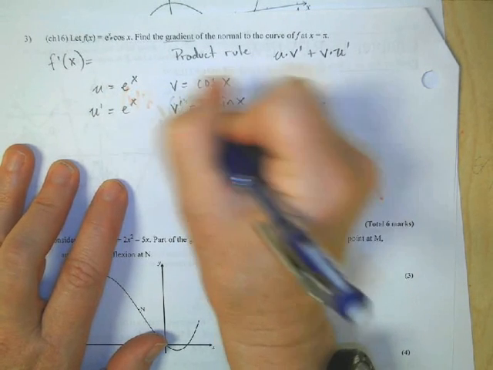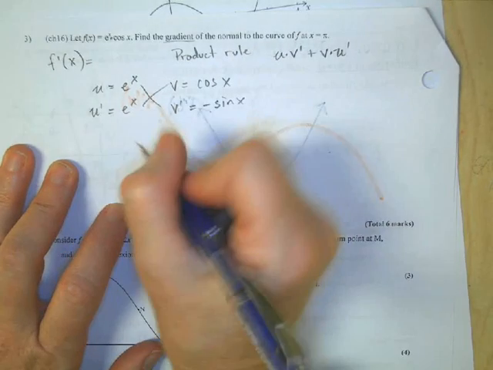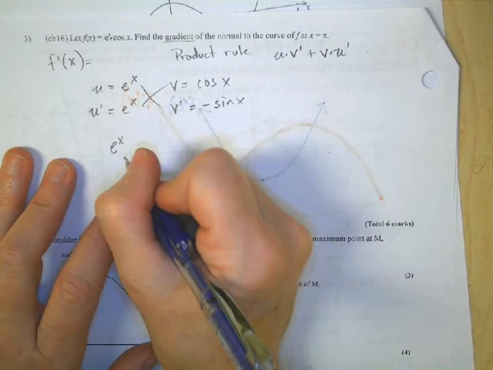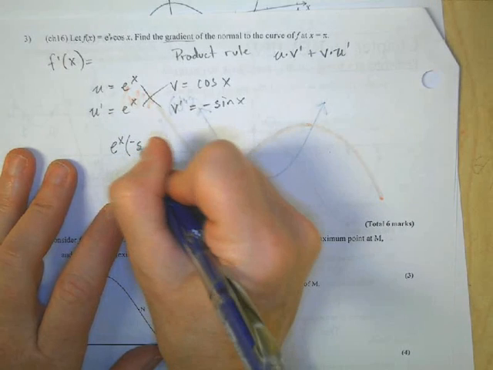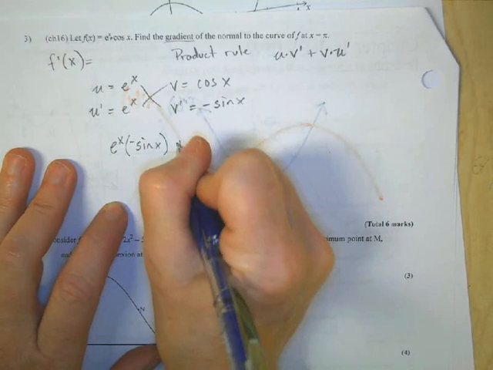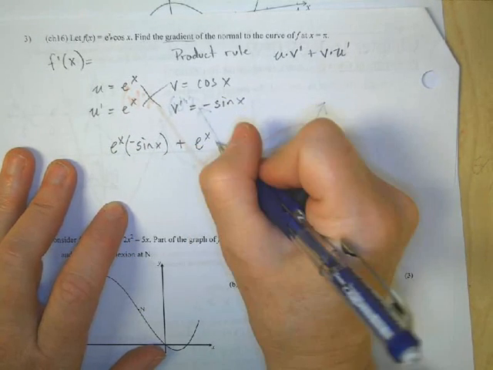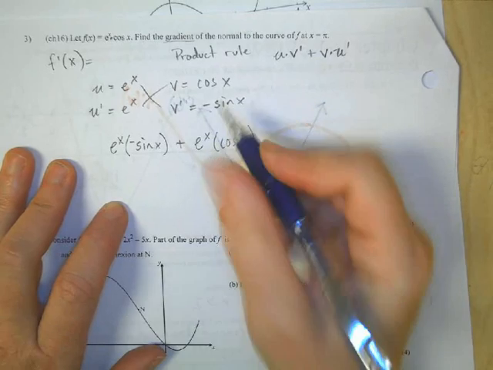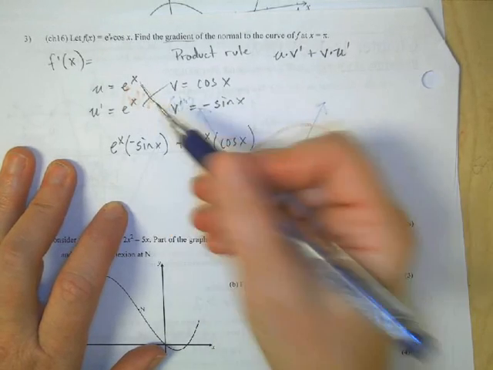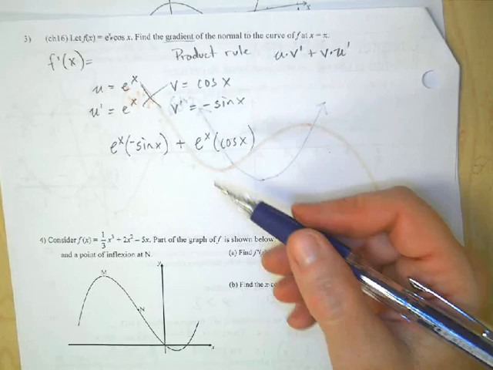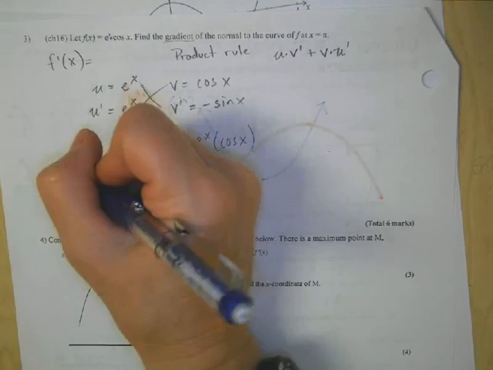Now I'm going to crisscross applesauce. So I get e to the x times negative sine x plus e to the x times cosine x. I did this one first. It actually doesn't matter because I'm just adding them together. So there's my first derivative.